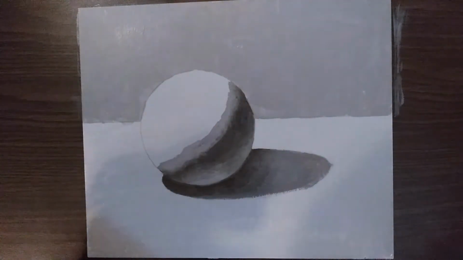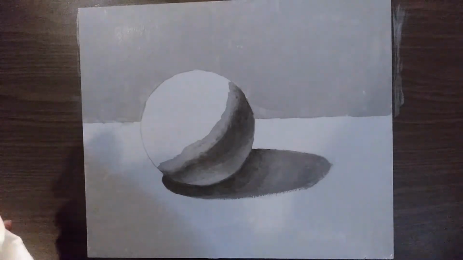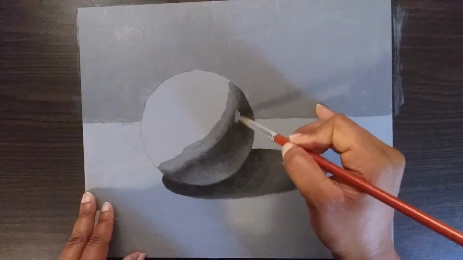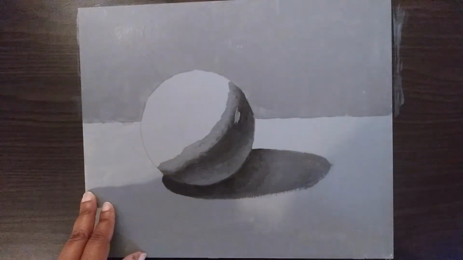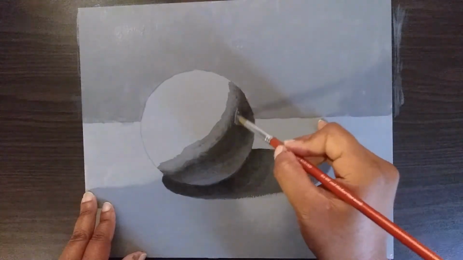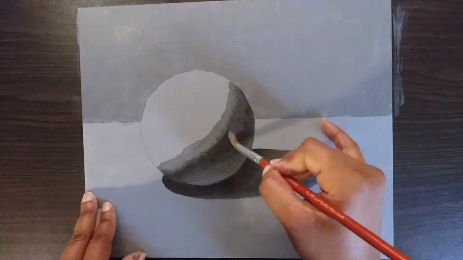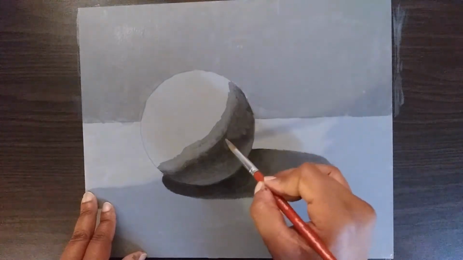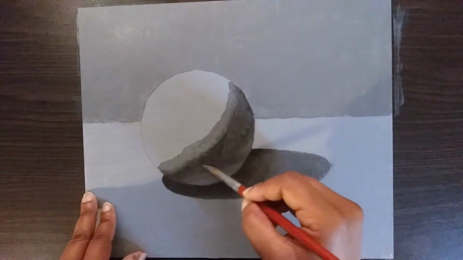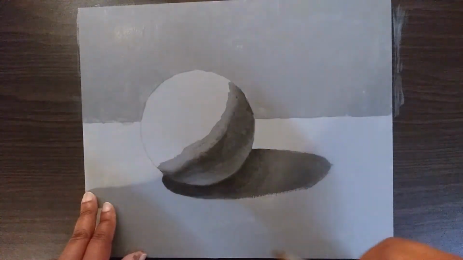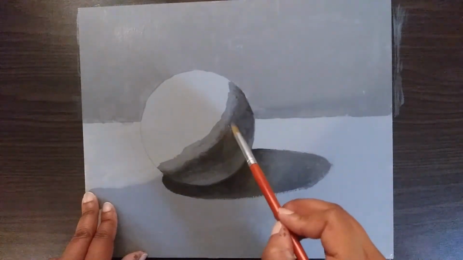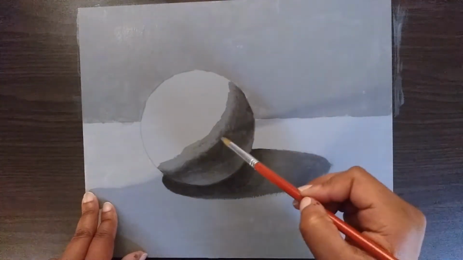And I might lighten this core up because on camera it's reading fairly dark. I am not a fan of that. I'm gonna lighten it in some areas. I'll let it be dark in some areas. I gotta hurry up because I feel the paint getting tacky.